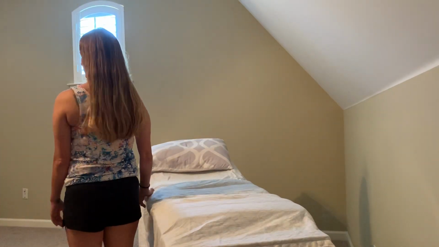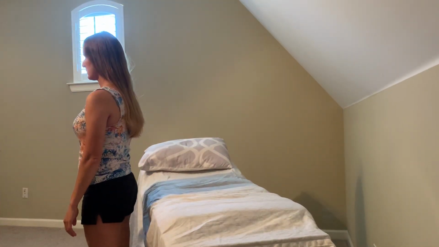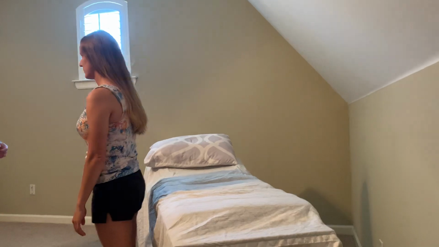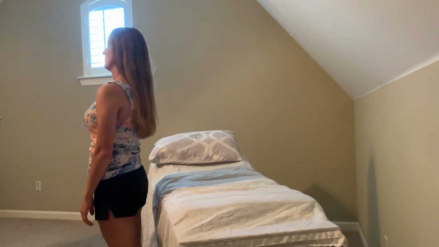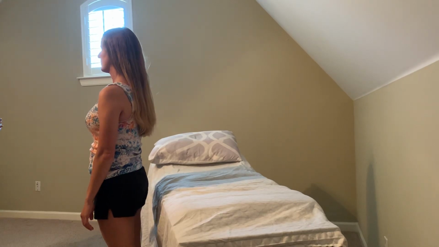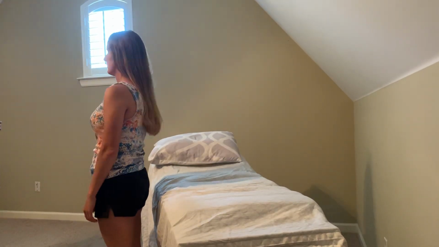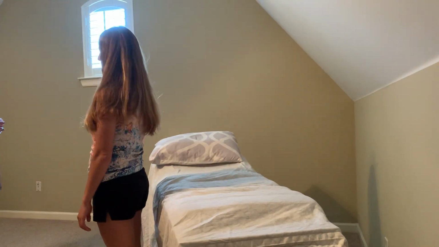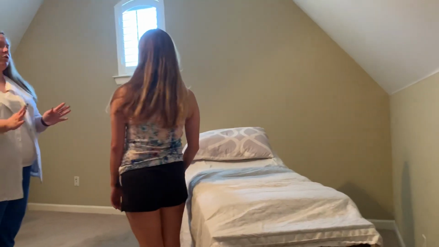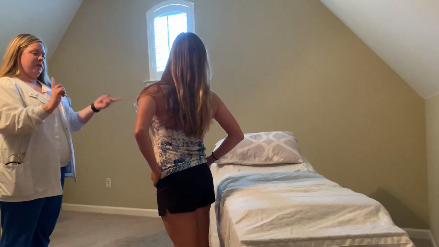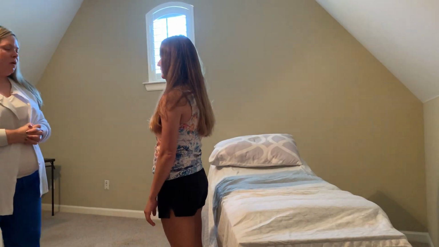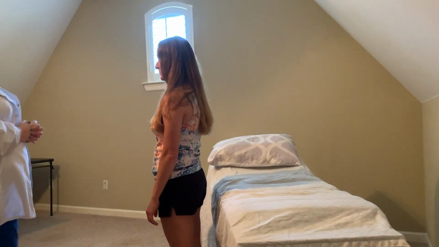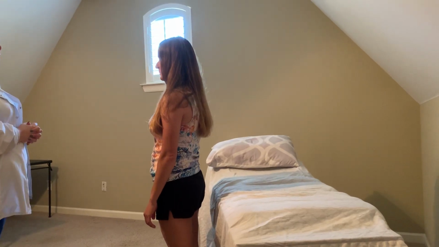I want you to turn towards me, and we're gonna check your range of motion in your hips. So I want you to bend forward. Great, extend back up. Hyperextend just a little bit, good. Bend your hip, bend to the right, bend to the left, and then turn to the right, and then keep your hip straight, and then turn the other way. Good.